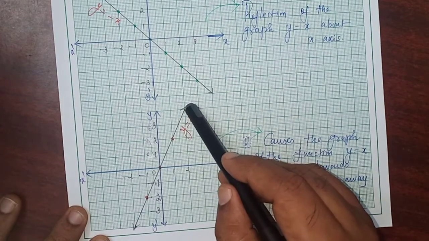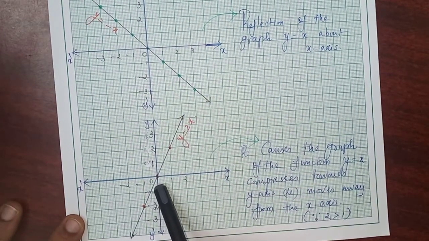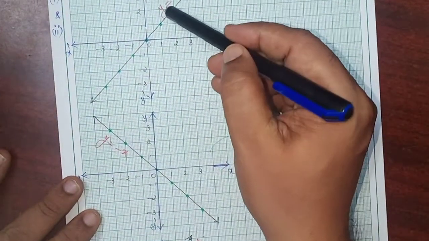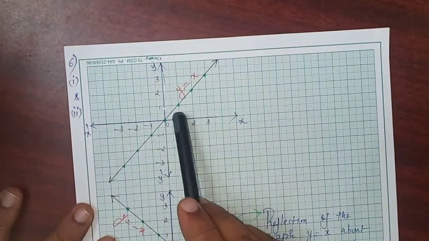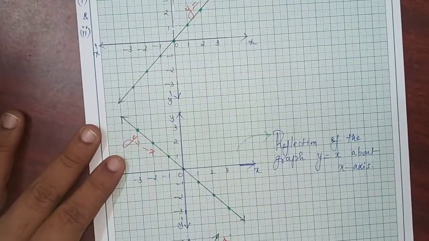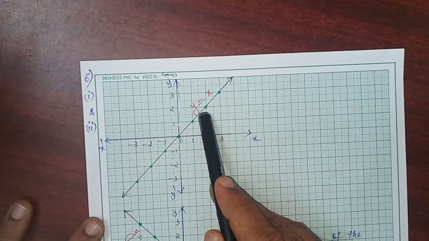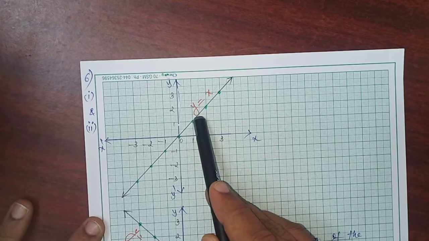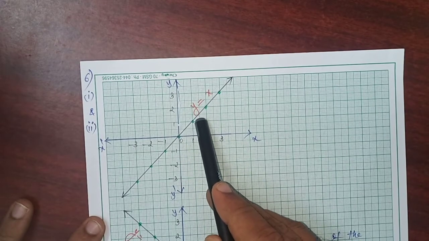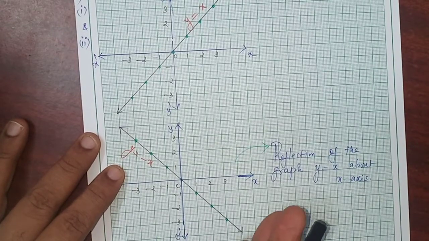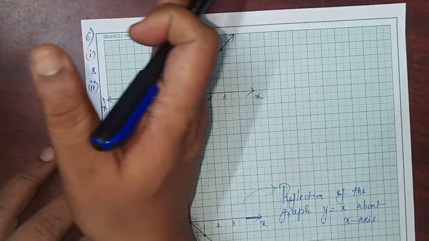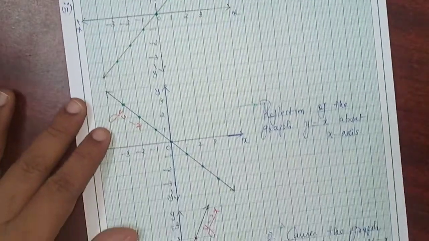You'll be getting a straight line. It is also passing through the origin. When comparing these two, this is the given graph and this is subdivision number 2. Look at that. This graph is stretching towards y-axis comparatively. This graph, particularly y equals x and y equals 2x, look at that. This portion is stretching towards what axis? Stretching towards y-axis.